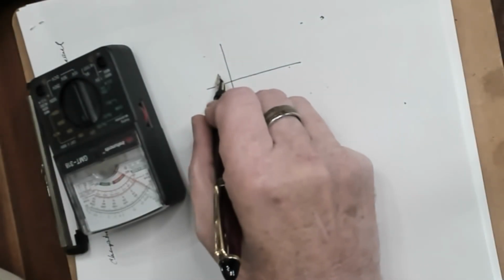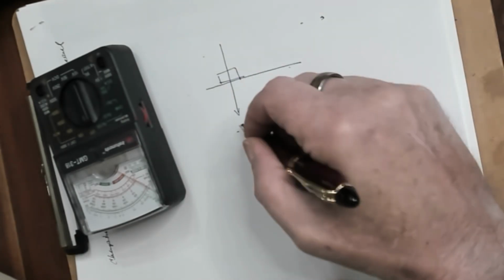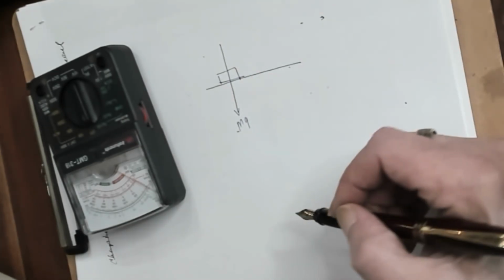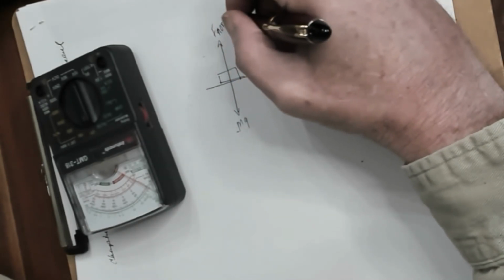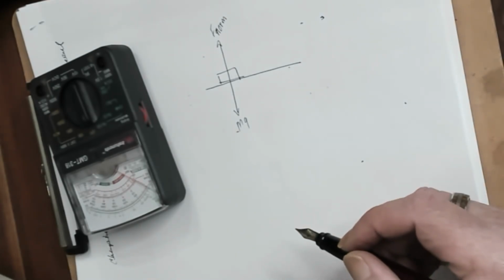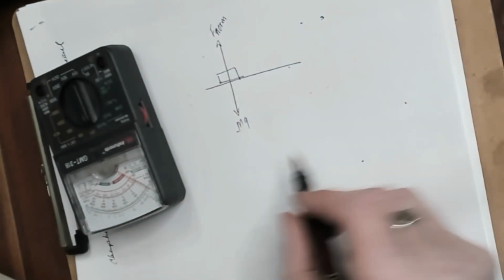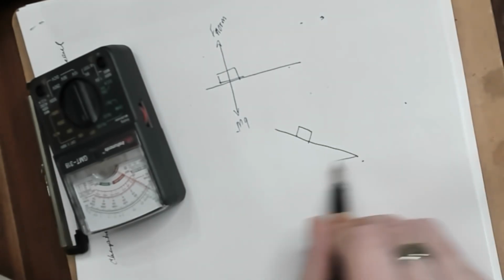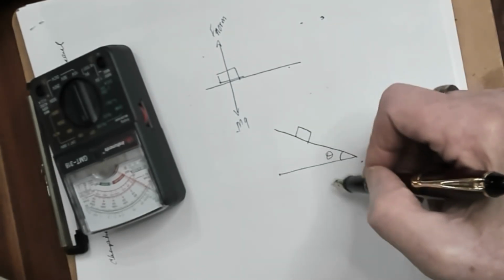Well, our multimeter was sitting flat on the table, and as a result, the mass of the multimeter times the acceleration of gravity was opposed by the normal force in the equal and opposite direction. There was no net movement. As we began to increase angle theta here, what happened to all of these forces?